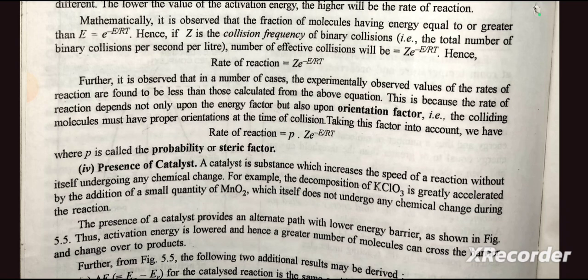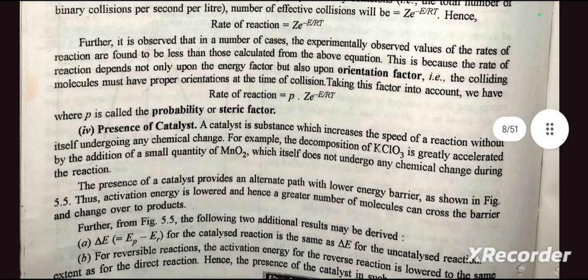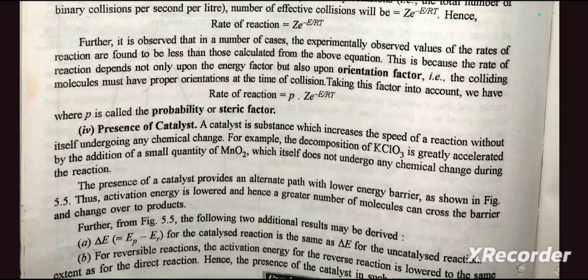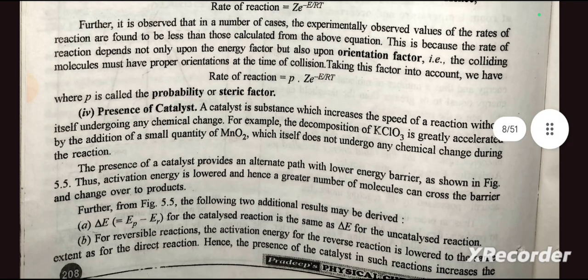Mathematically, it is observed that the fraction of molecules having energy equal to or greater than E is equal to e power minus E by RT. Hence, if Z is the collision frequency of binary collisions, that is, the total number of binary collisions per second per liter, the number of effective collisions may be Z e power minus E by RT. Hence, the rate of reaction is equal to Z e power minus E by RT.